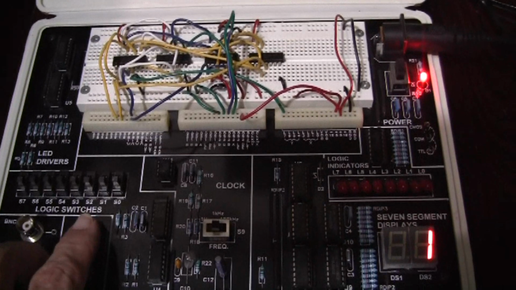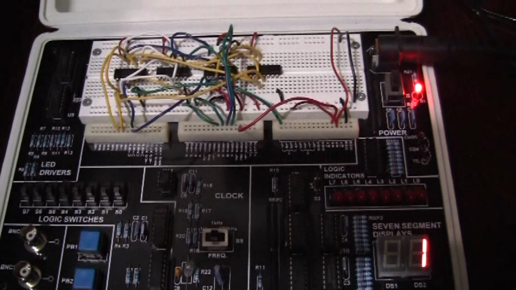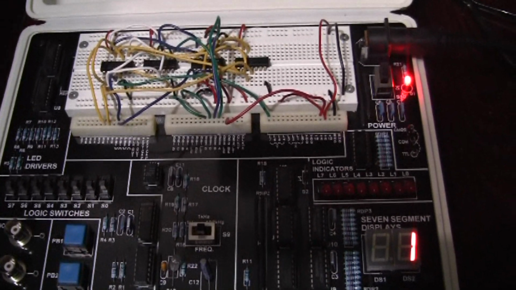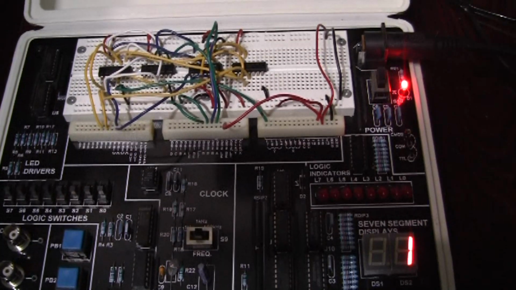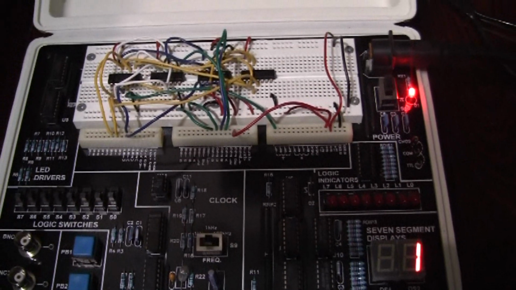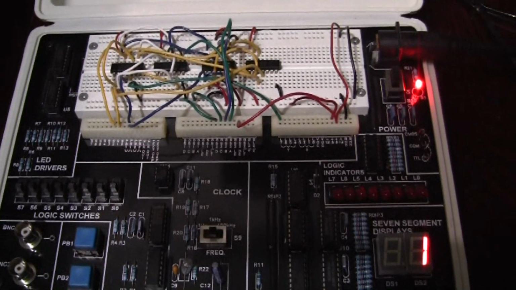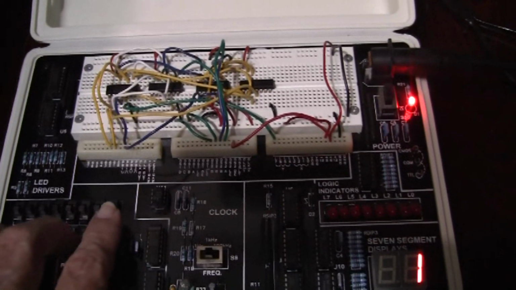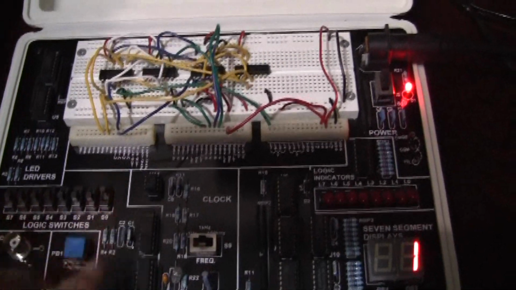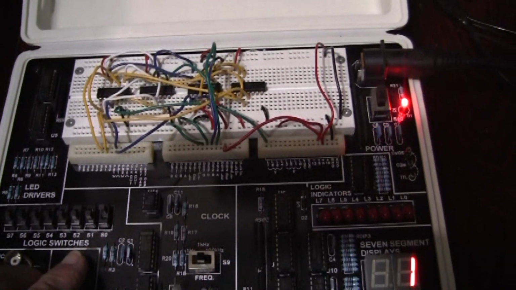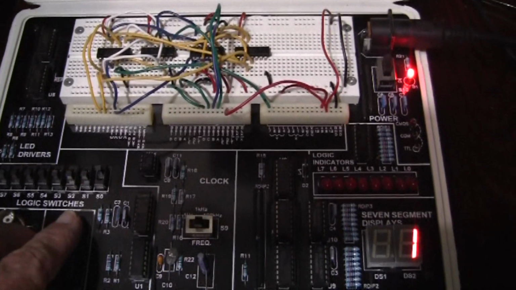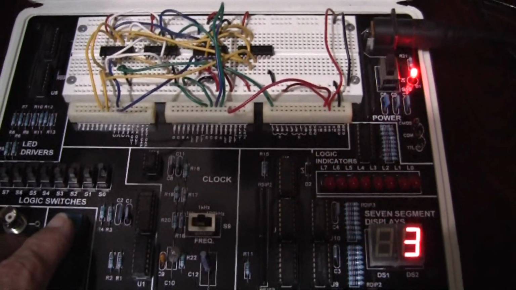We get an output in state 1. When we switch to 0, 1 here, and we pulse it, we get a 1, and it transitions to 3.